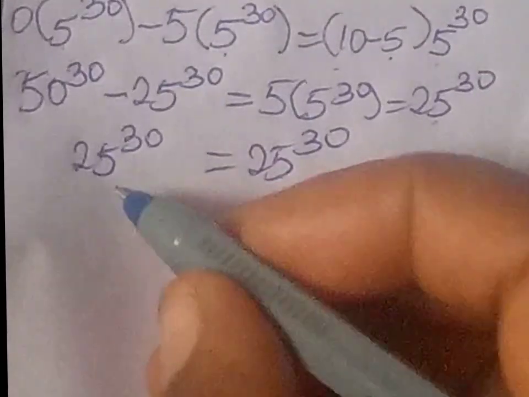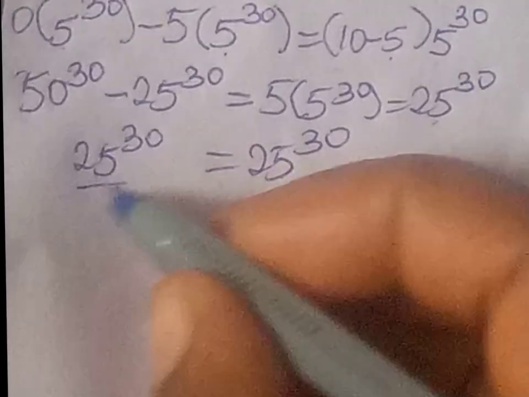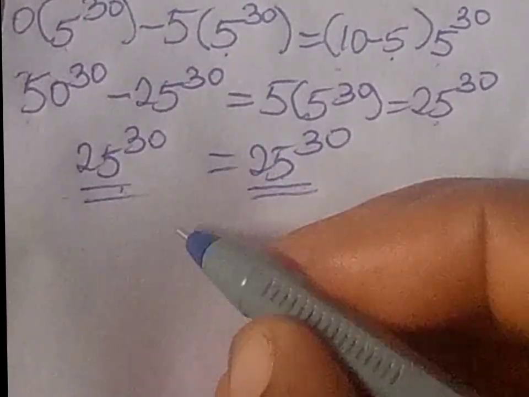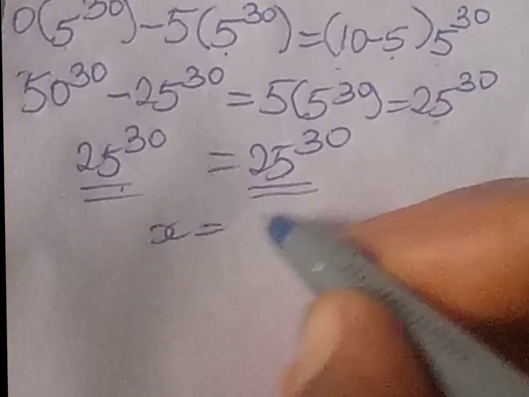Therefore, the left side is equal to the right side, which means our x equals 25.